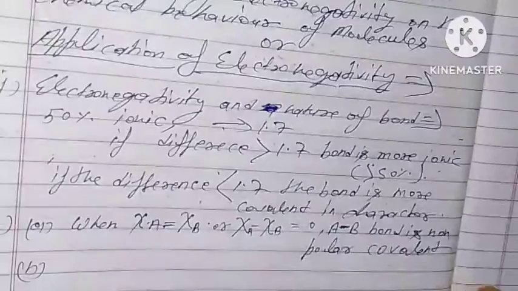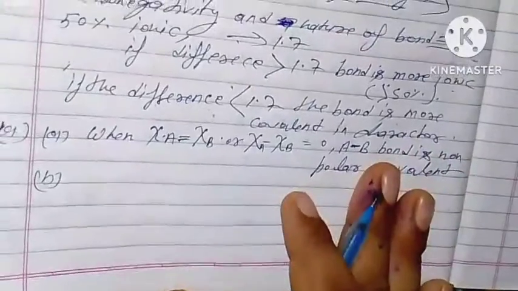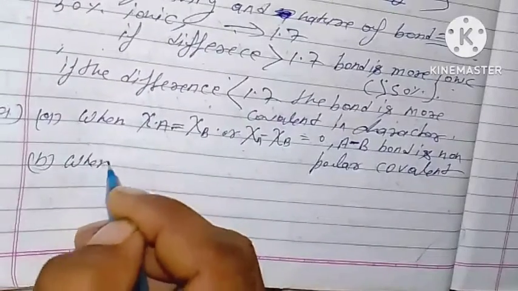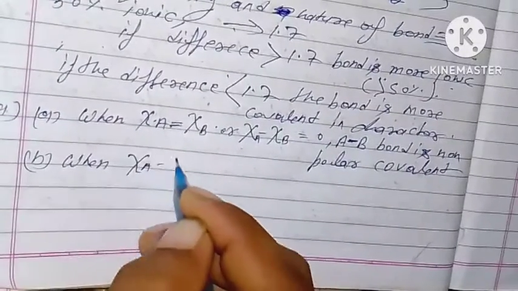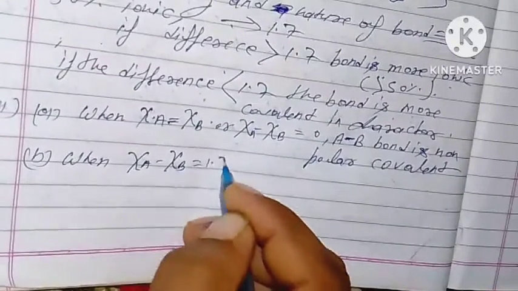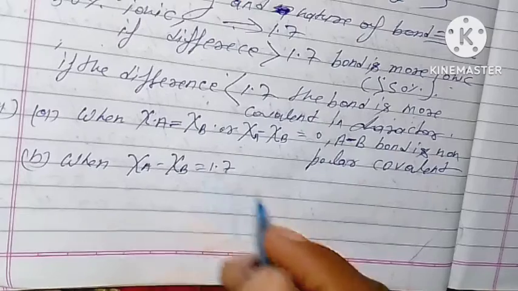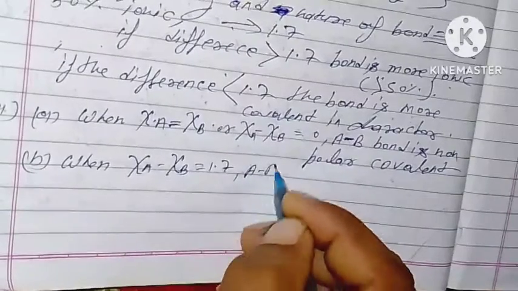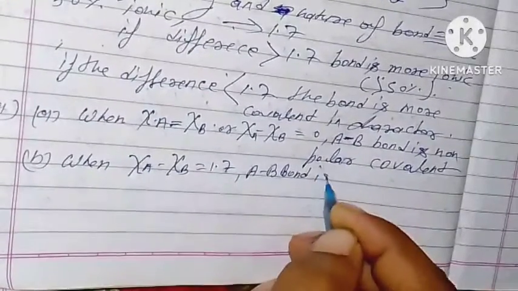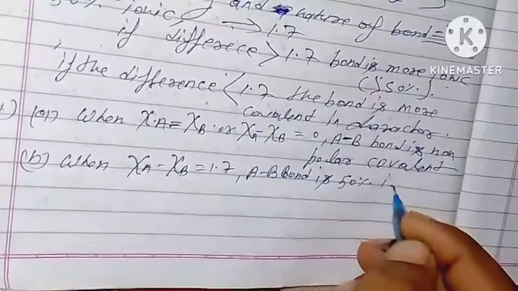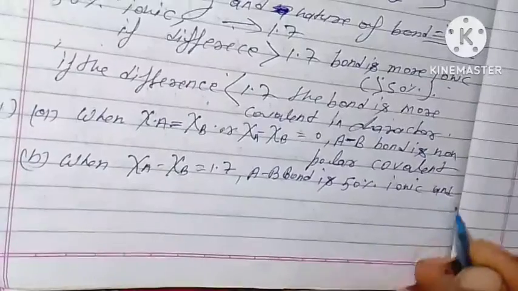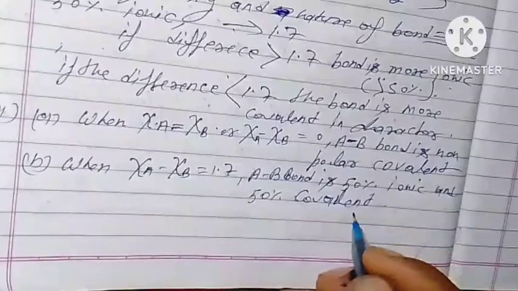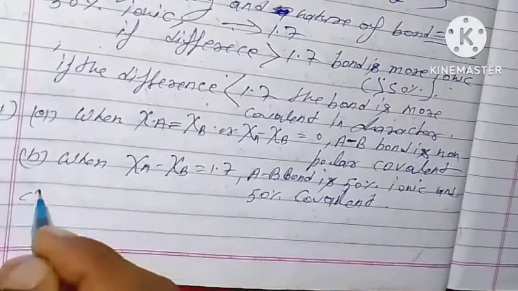Point B: when chi A minus chi B equals 1.7, the AB bond is 50% ionic and 50% covalent.